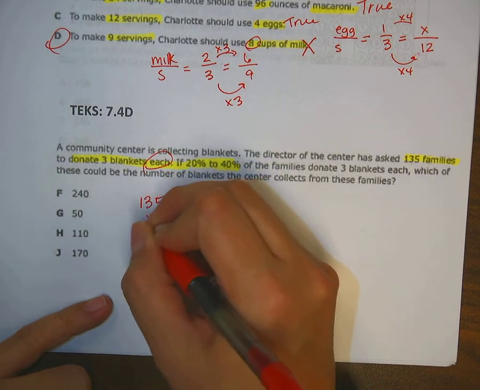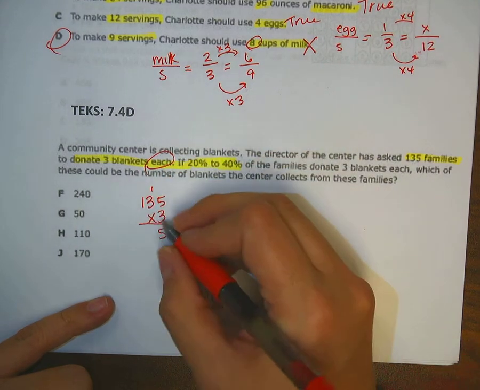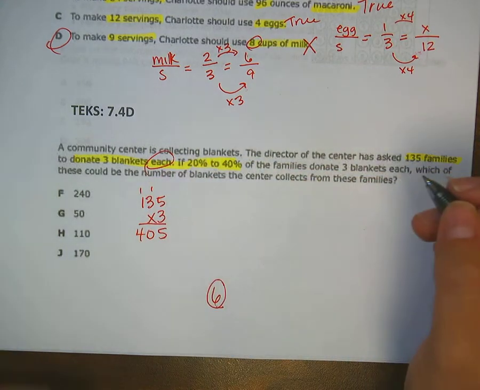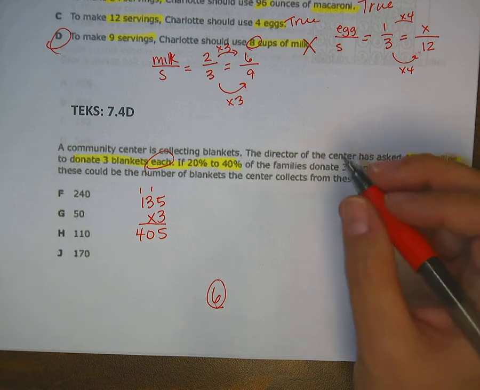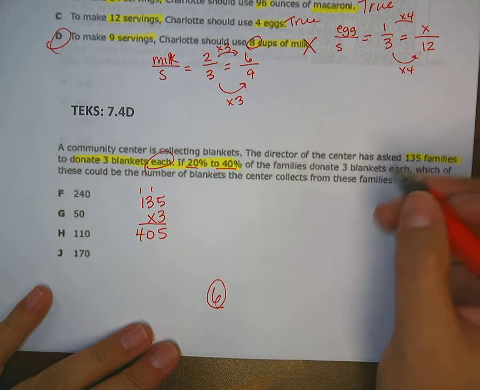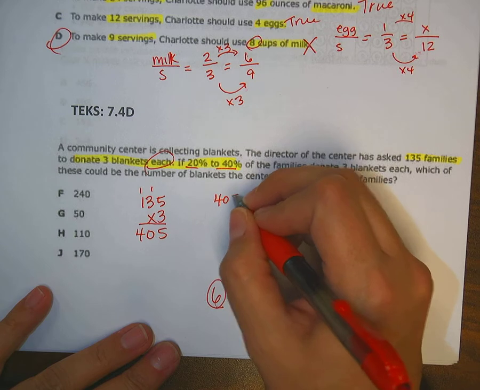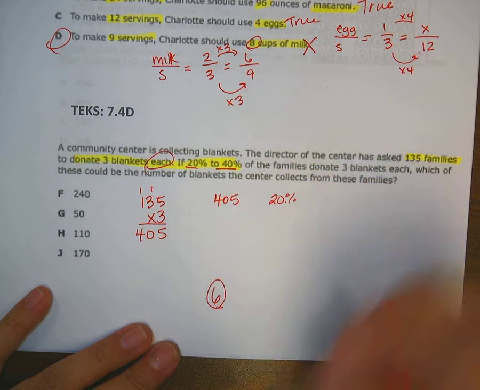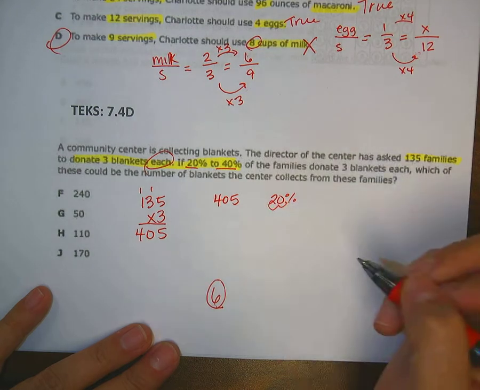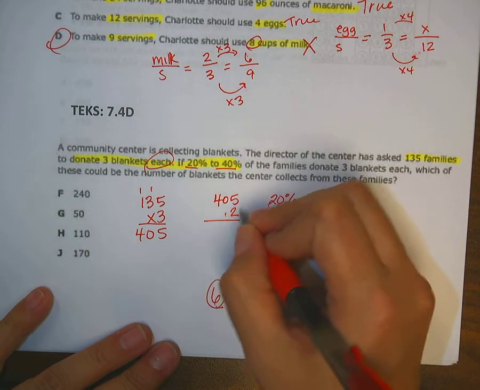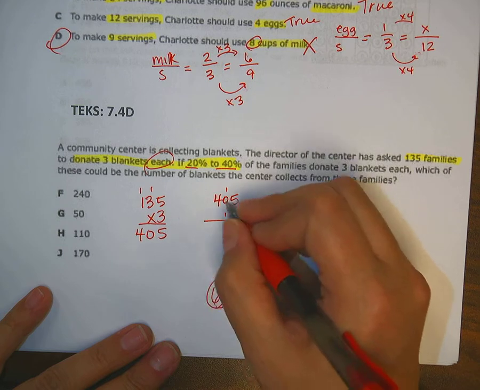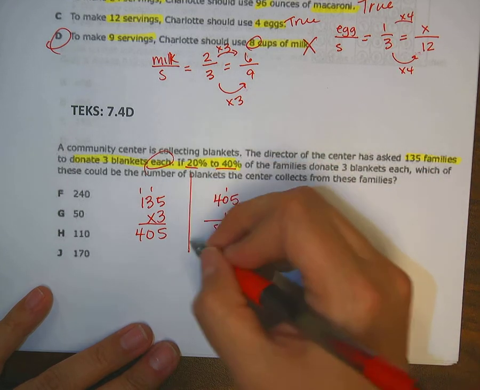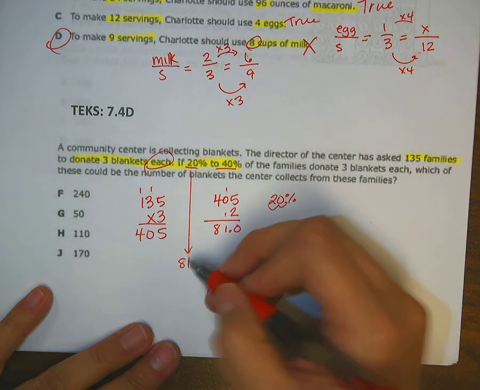So that's multiplication. 135 times 3 is 405. So we're looking at 405 blankets. And then these percentages are important. So I'll take my number and multiply by 20%. Now remember, if I'm multiplying, I'm using 0.2 for 20%. So 81 blankets is representing 20%.